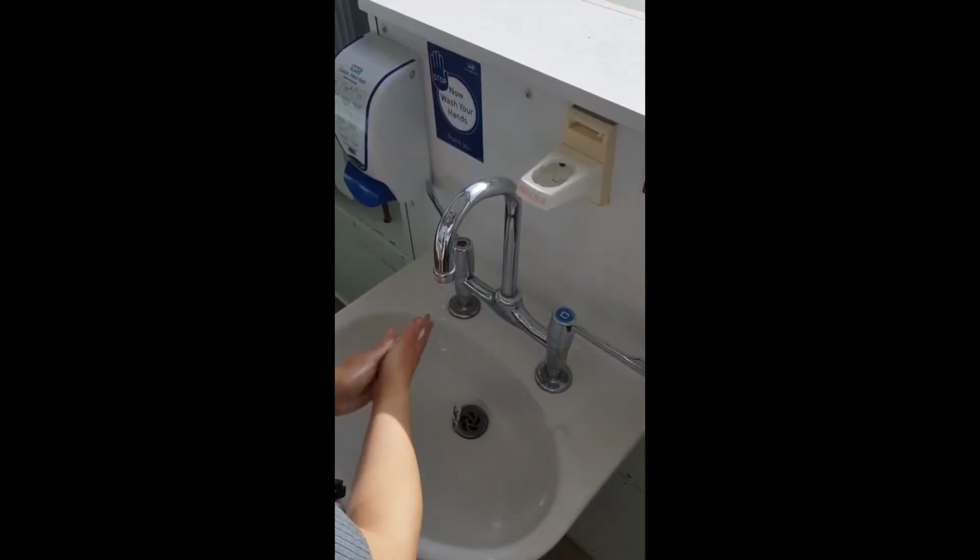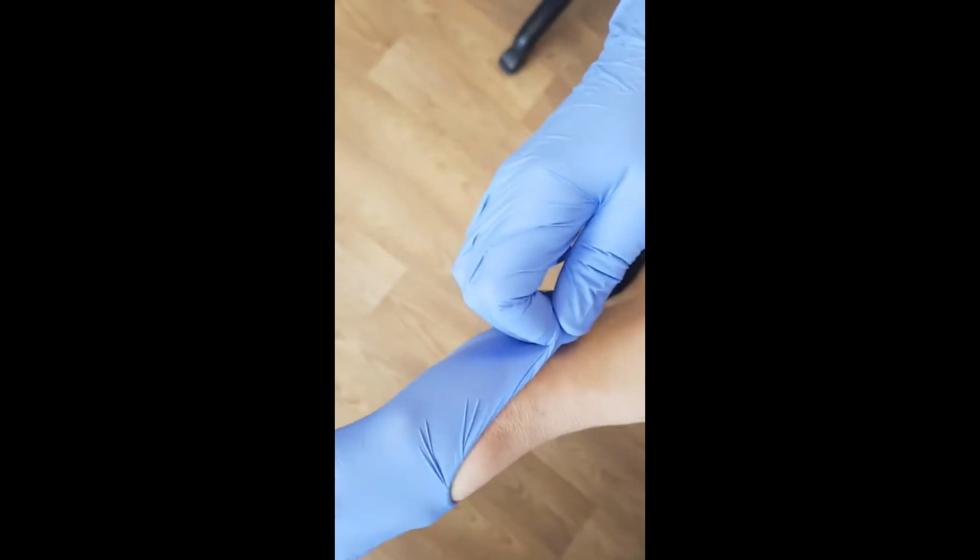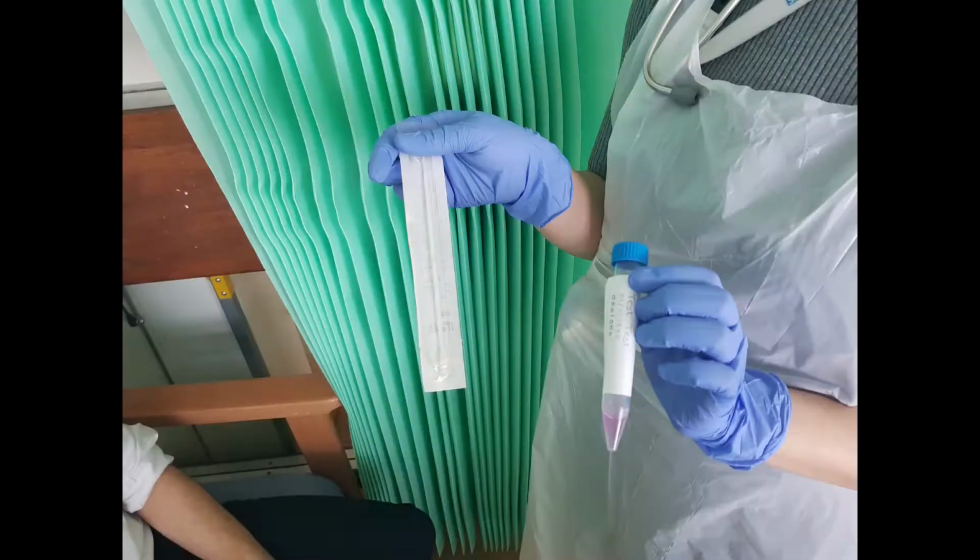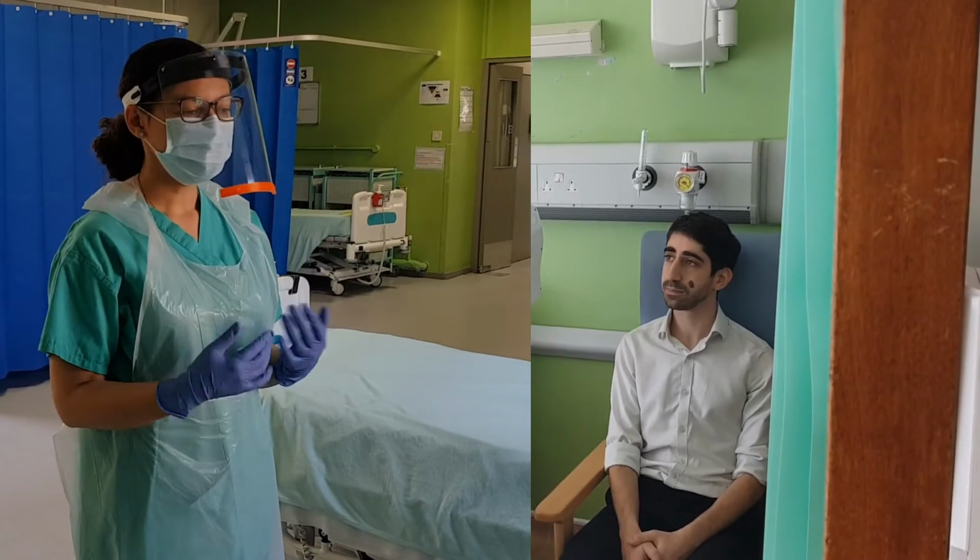Wash your hands thoroughly and put on PPE. Take the swab, the container, the specimen bag and the sample bag next to the patient. Explain the procedure to the patient and gain consent.